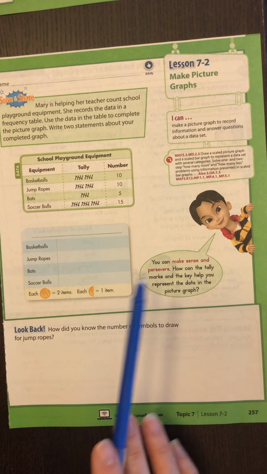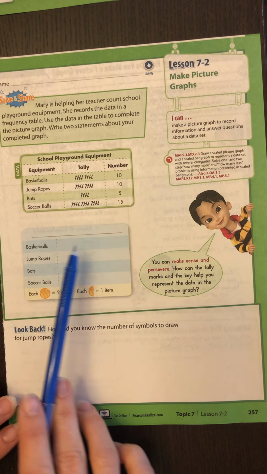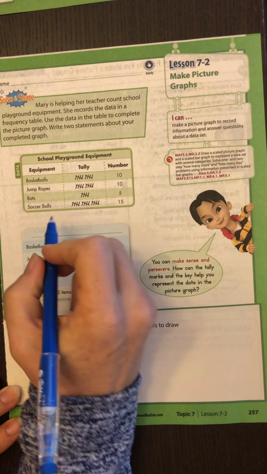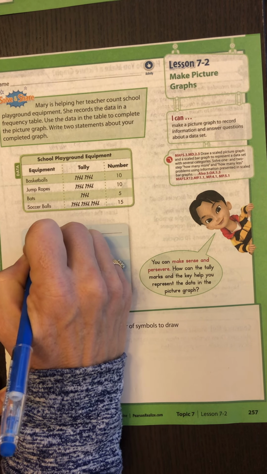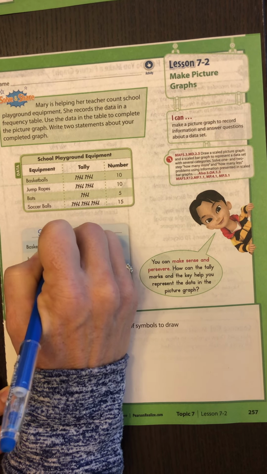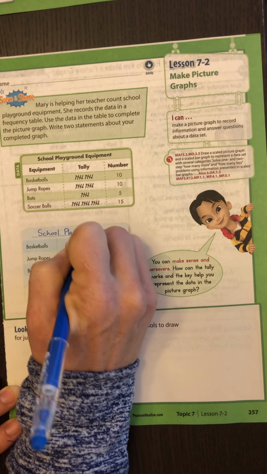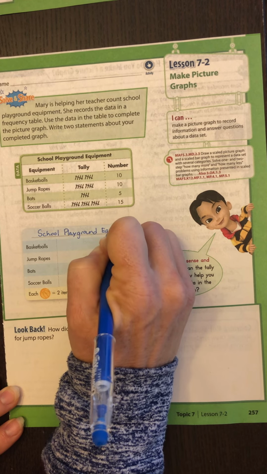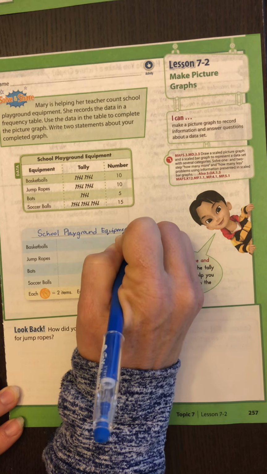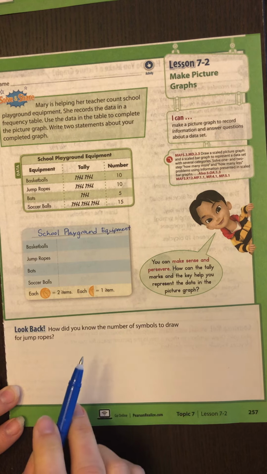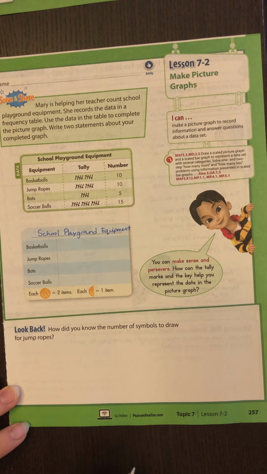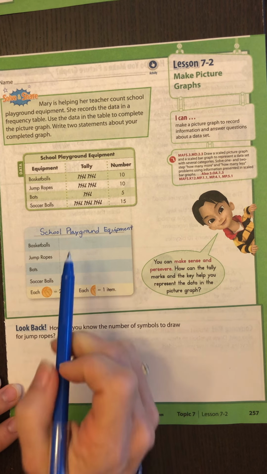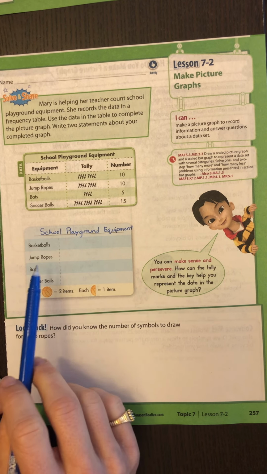So what is important to remember is that when you're making your picture graph, it's very important to have your title. You would use the same title that you would for your data. This is school playground equipment. Please fill in your page as we go along. You can always pause the video if we're going too quickly for you to write everything, and then unpause it as you are ready to move on.